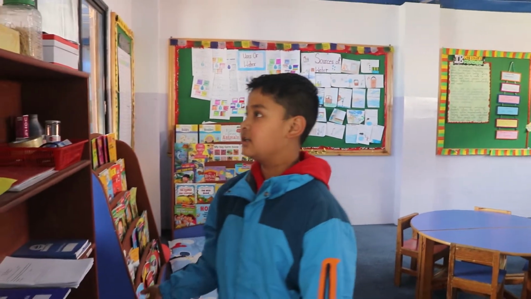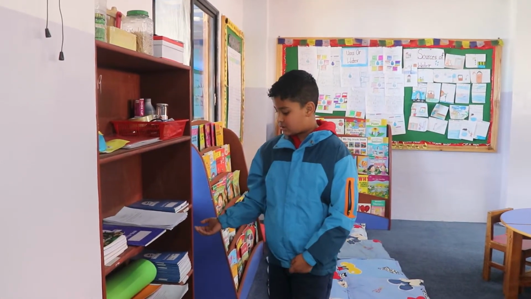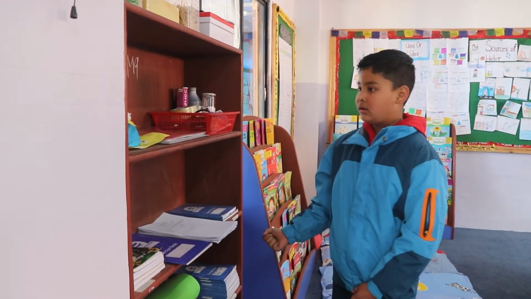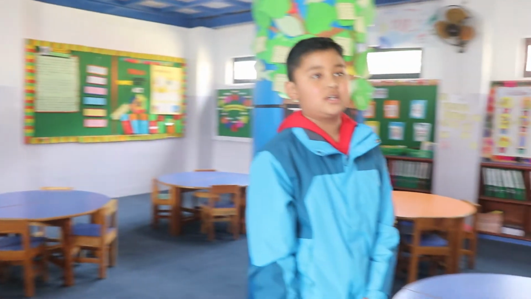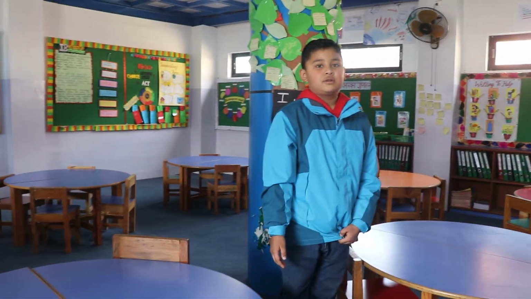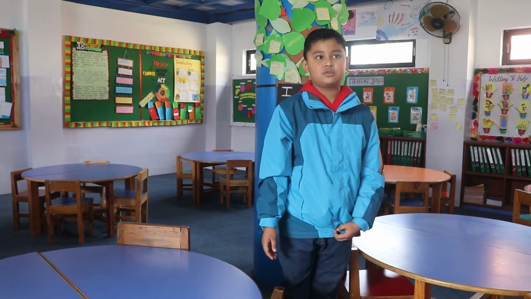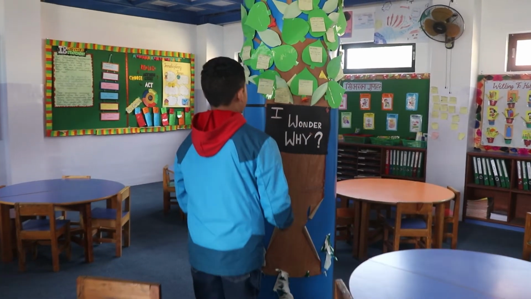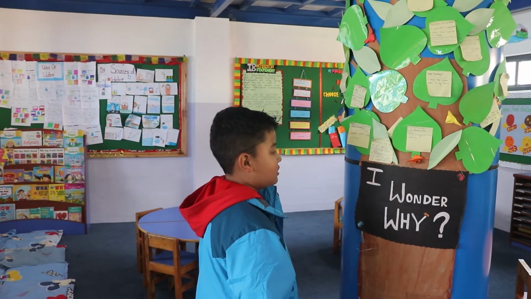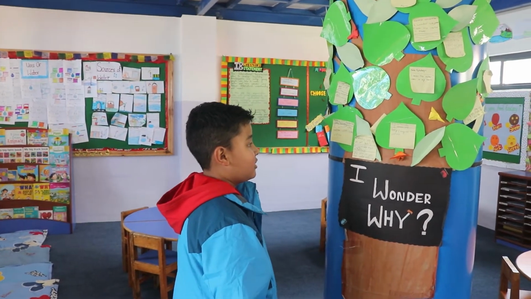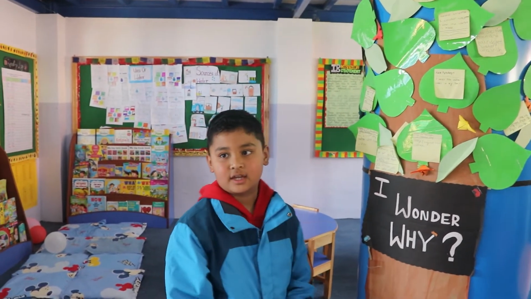This is our little space where we keep our copies, worksheets, etc. These are our tables where it is assigned as group. And this is our wonder tree and what we wonder quiz. What we wonder we have written there. Thank you.